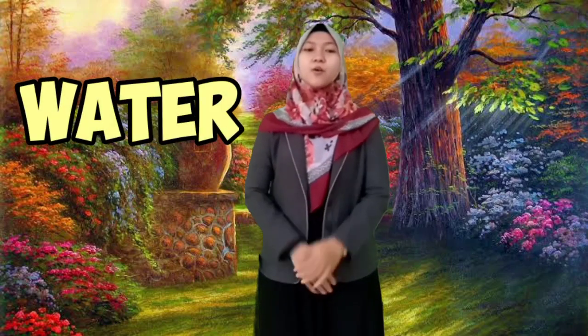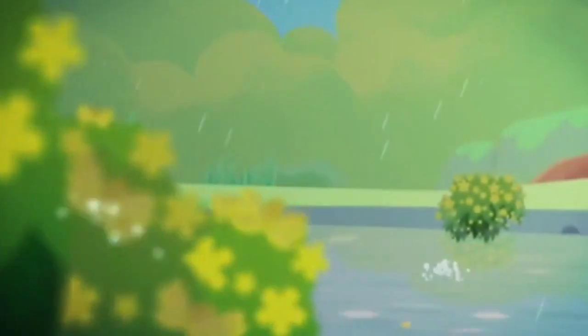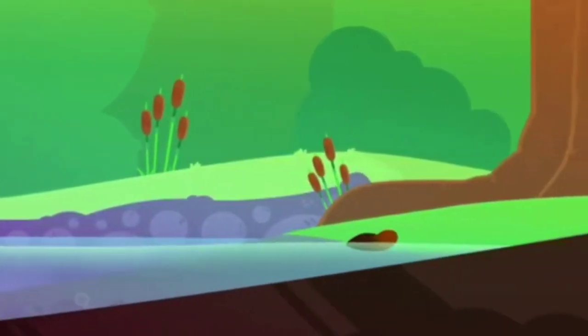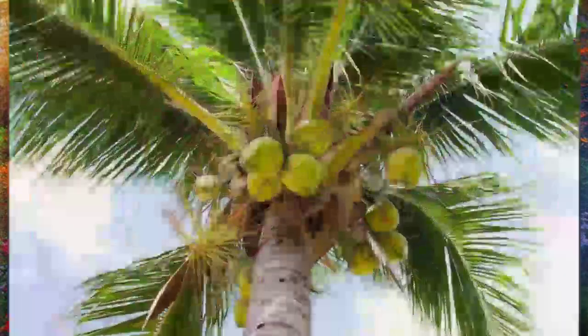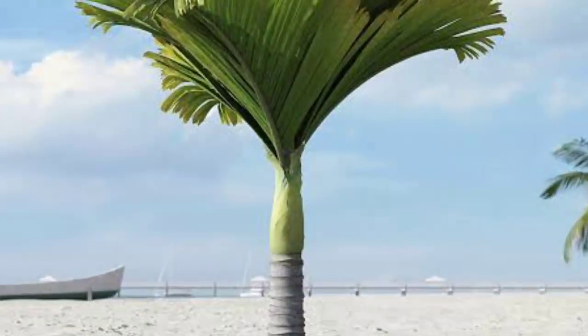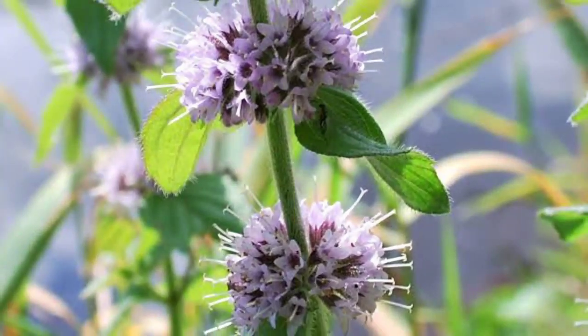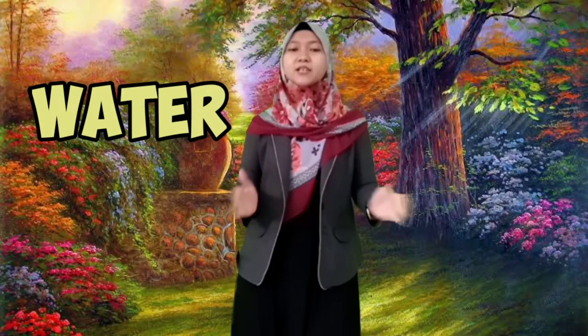Okay, now third: water. Many plants that grow in or near water produce light seeds that fall on the water, float, and get carried away. Coconut, palm, mangrove, water lily, and water mint are a few examples of plants whose seeds are dispersed by water.